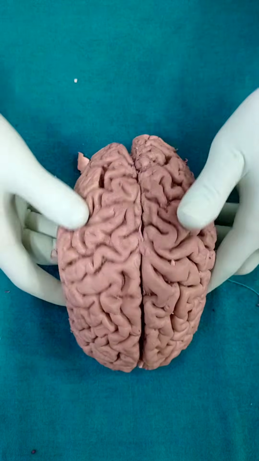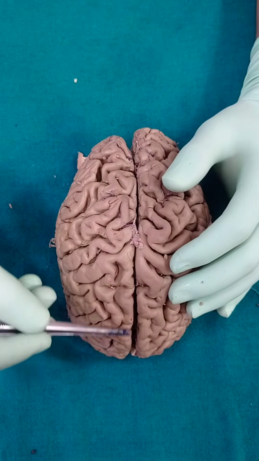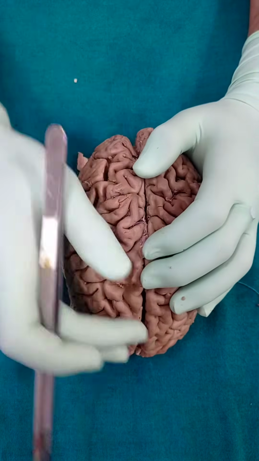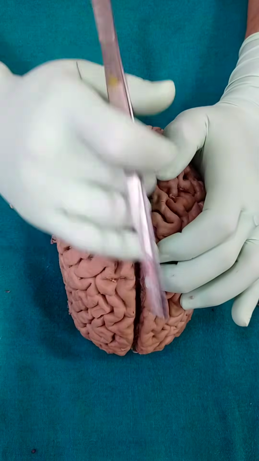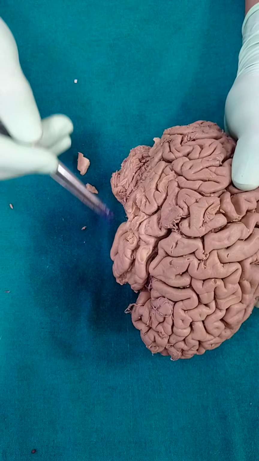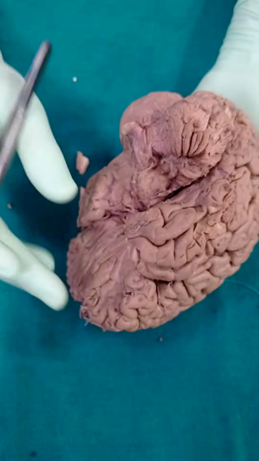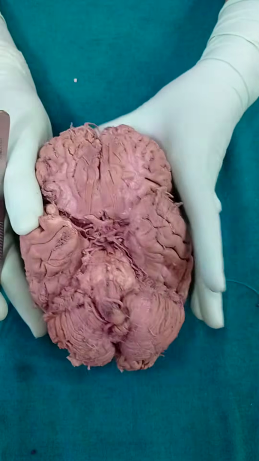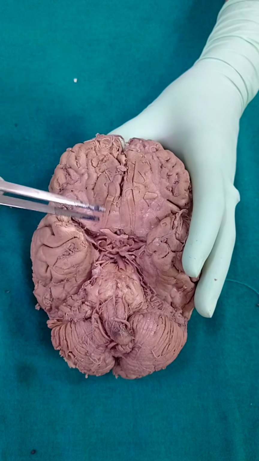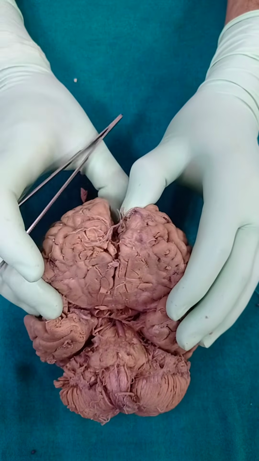Each cerebral hemisphere has four borders. One is the superomedial border, which separates the superolateral surface from the medial surface. Another is the inferolateral border, which separates the superolateral surface from the inferior surface. Another border is the medial orbital border, which separates the orbital surface from the medial surface.